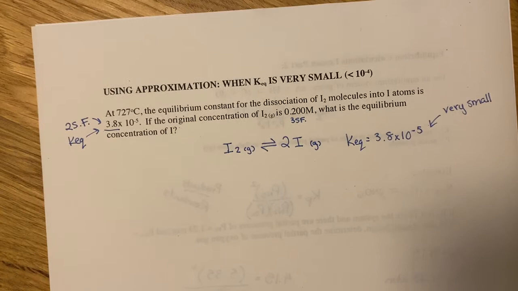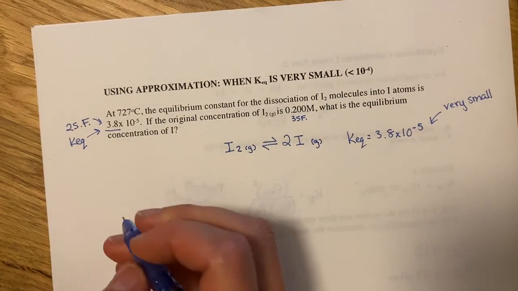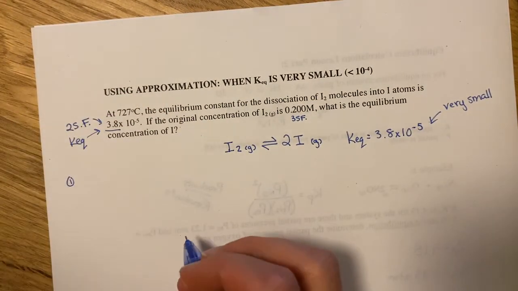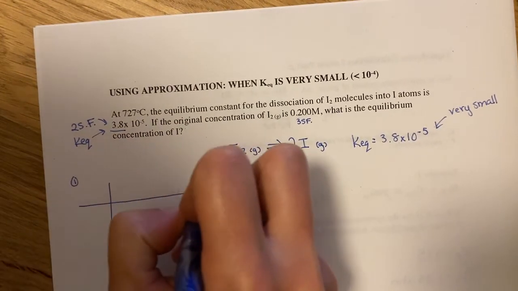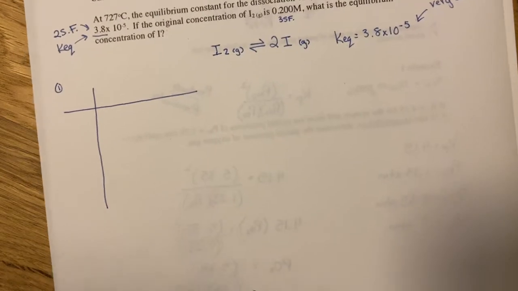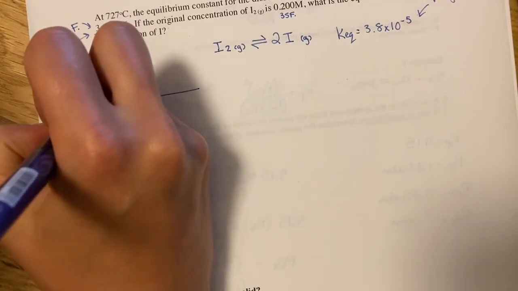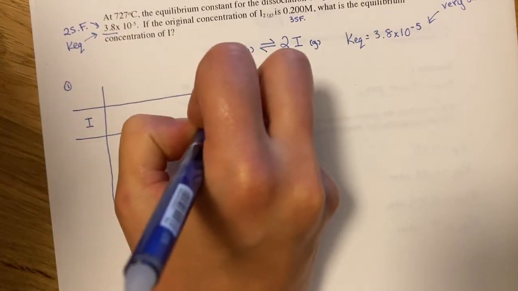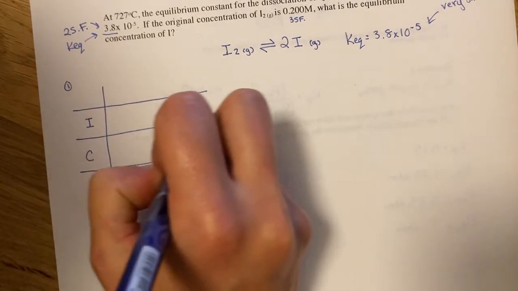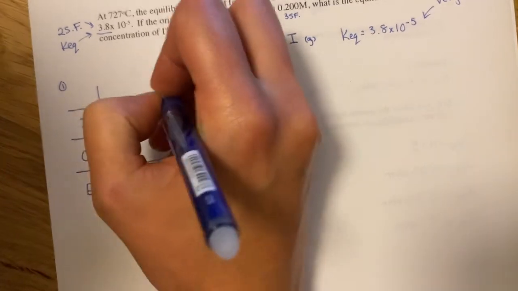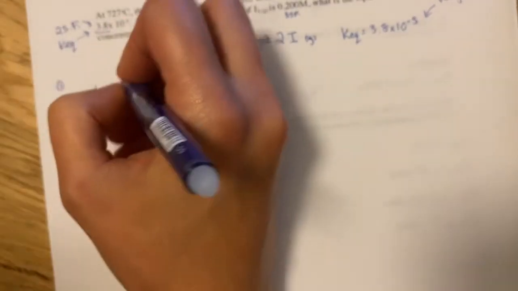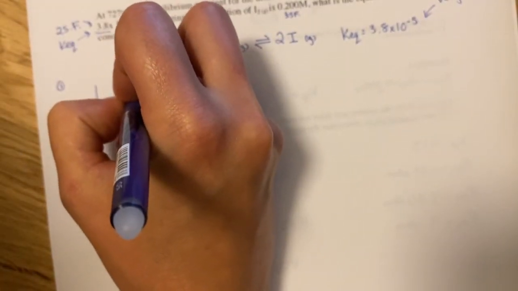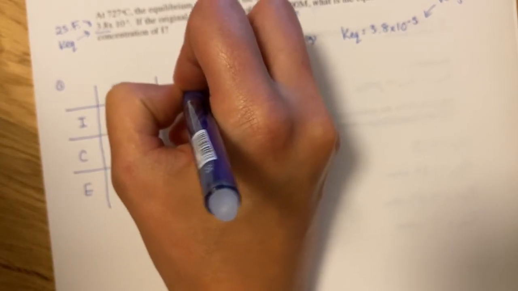We're going to set up our ICE table. Okay, so we'll go through the steps here. Step number 1 is to set up our ICE table. Make sure I'm still in the field of view here. There we go. Okay, initial, change, and equilibrium. Then the parts of our equation, we have I2 and I.